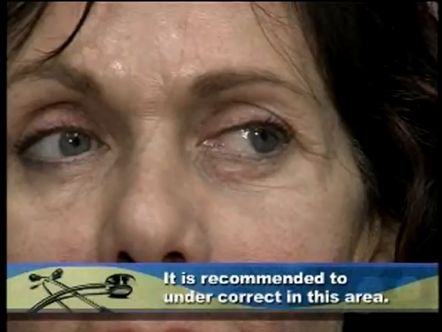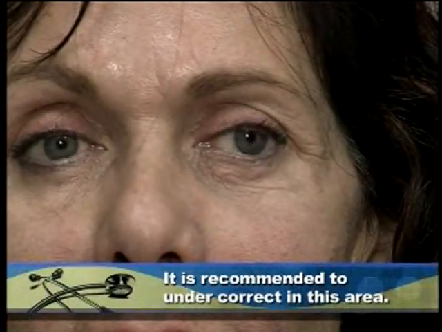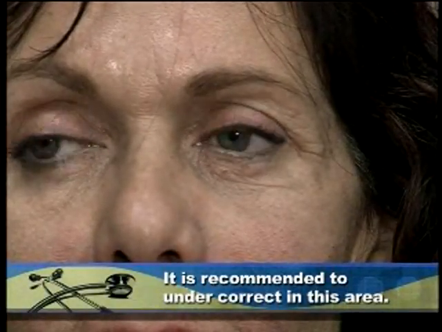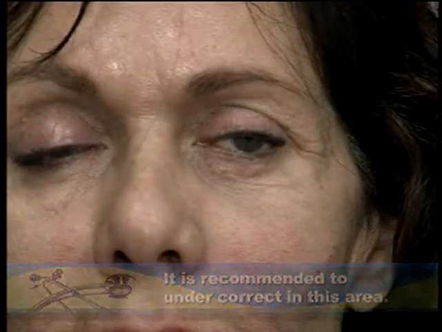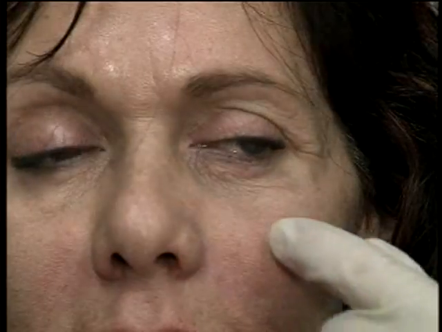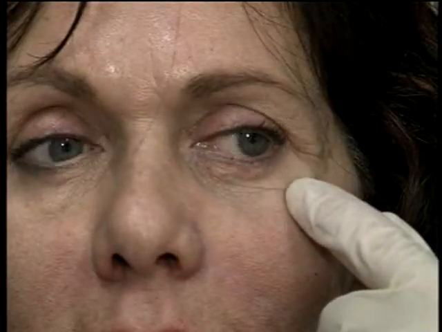I think it's very important to undercorrect in this area. If you treat to complete correction, you will see a lot of blue blebs that will form within the next couple weeks. So I think it's very important to undercorrect in this area. I can't emphasize that enough. And allow hydration to occur and for the area to be corrected, but do not overcorrect in this area. In fact, do not correct to complete correction, undercorrect. So I'll often use no more than 1/4 cc in this area, and I think that's adequate.